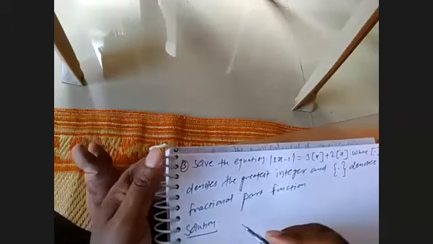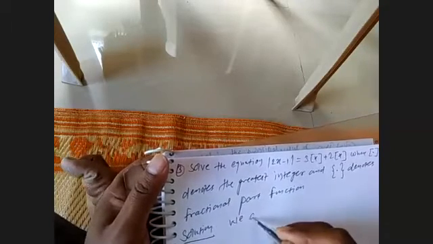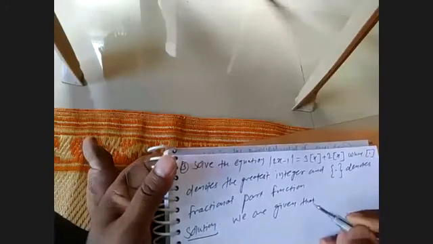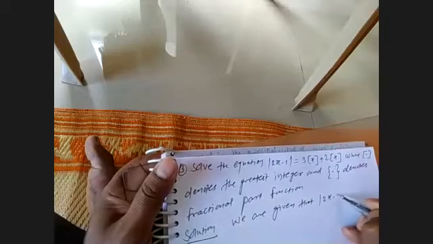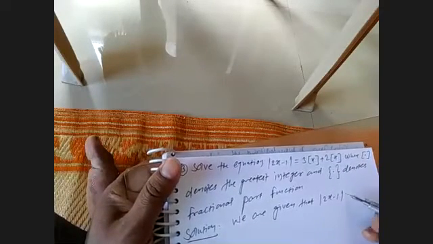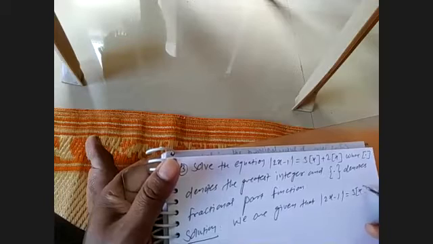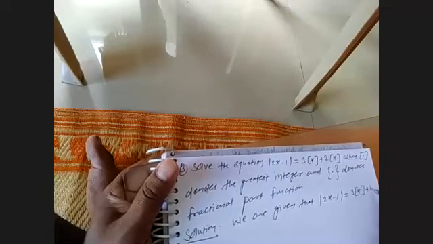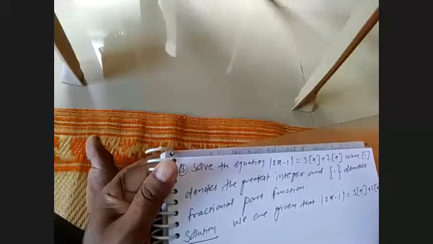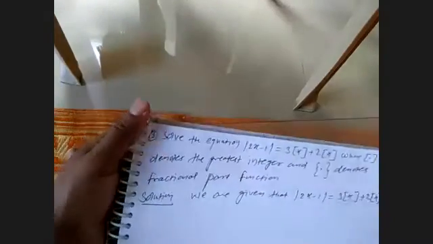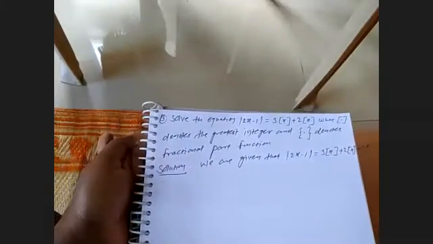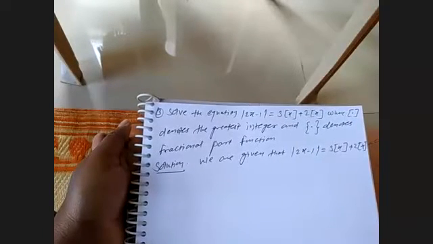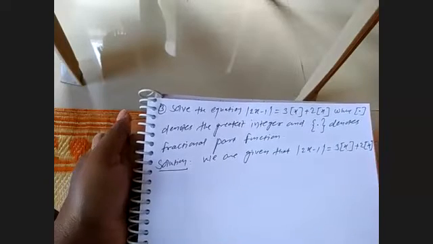Solution. We are given that mod of 2x minus 1 is equal to 3 times the greatest integer function x plus 2 times the fractional part of x.